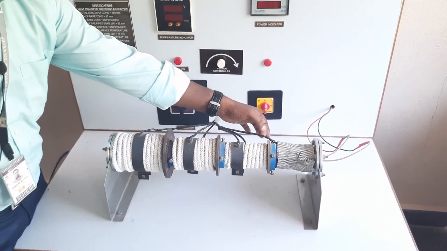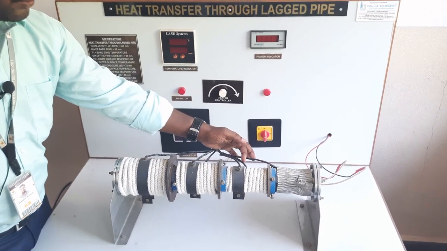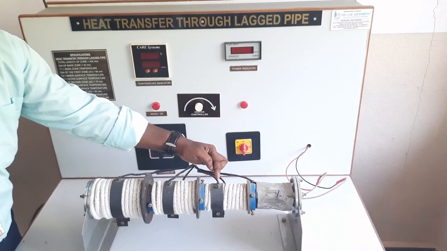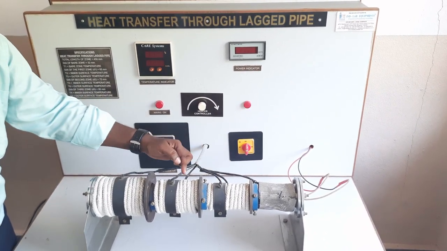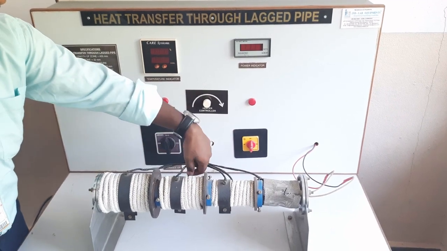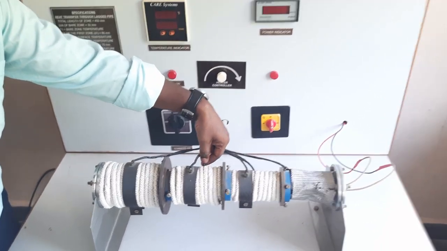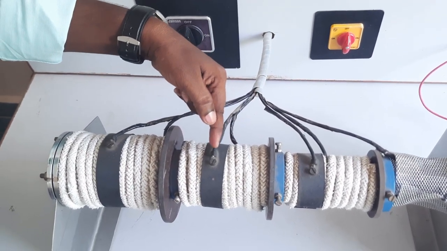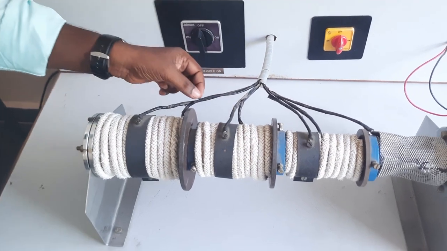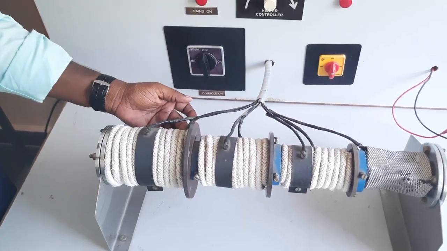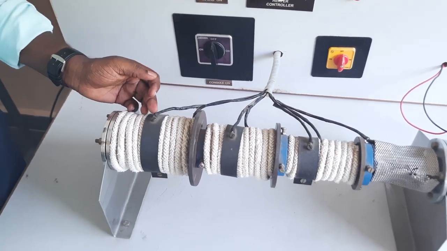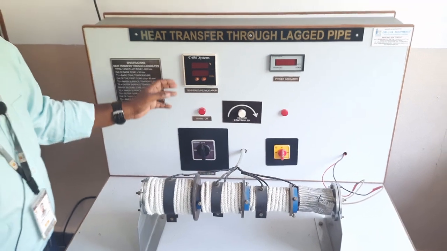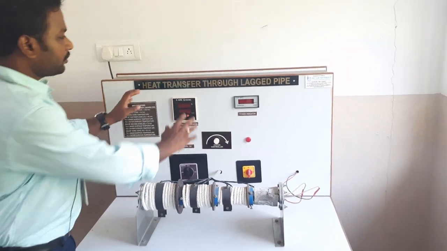Here T1 indicates the bare zone temperature, T2 indicates the inside temperature of zone 1, and T5 indicates the outside temperature of zone 1. Coming to T3, this is the T3 thermocouple. T3 indicates the inside temperature of zone 2 and T6 indicates the outside temperature of zone 2. T4 indicates the inside temperature of zone 3, T7 indicates the outside temperature of zone 3, and T8 indicates the atmospheric temperature.